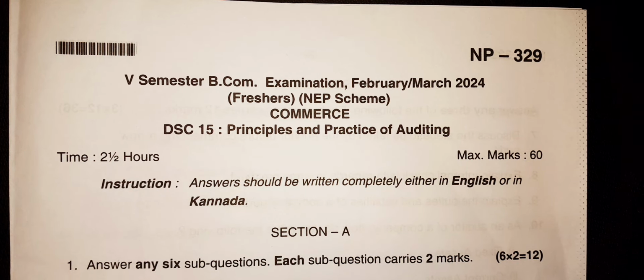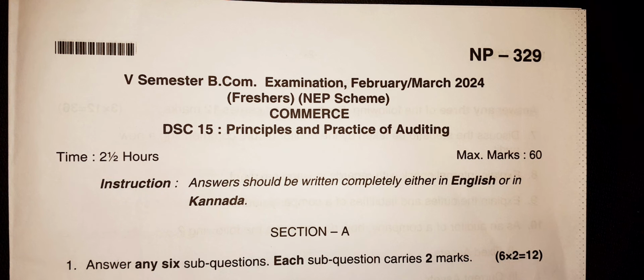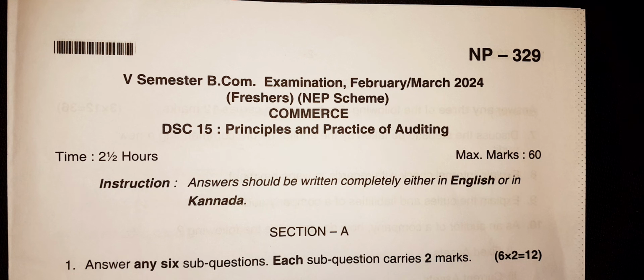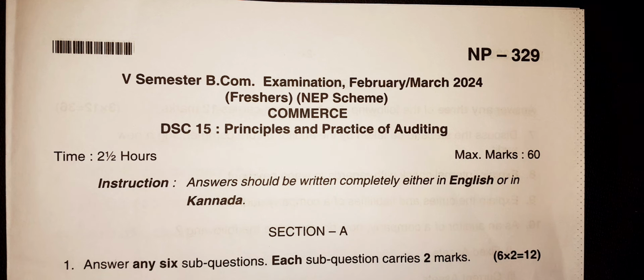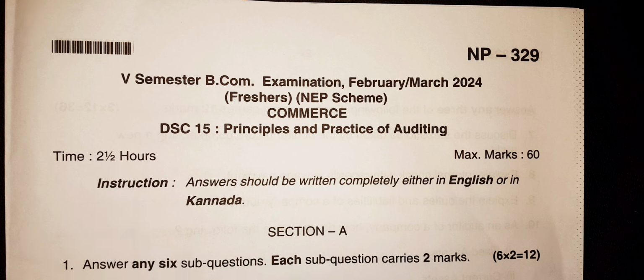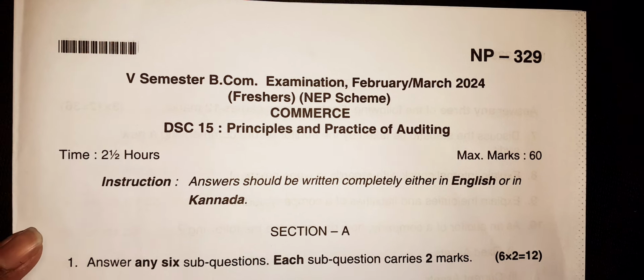Today Bangalore University 5th semester BCom students had the Principles and Practice of Auditing exam. The exam has got over, so I thought I'll discuss the question paper with you so that it will be helpful for students of other universities. As usual it was for 60 marks only. The duration was 2.5 hours and most of the questions which I had told were important had come.